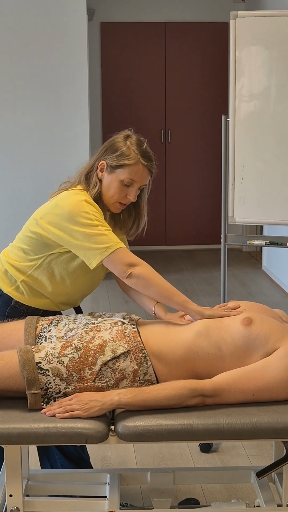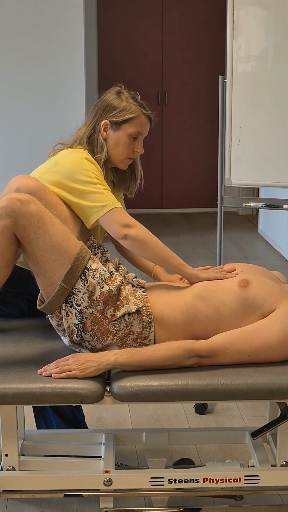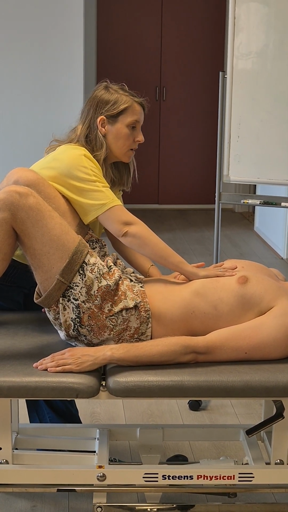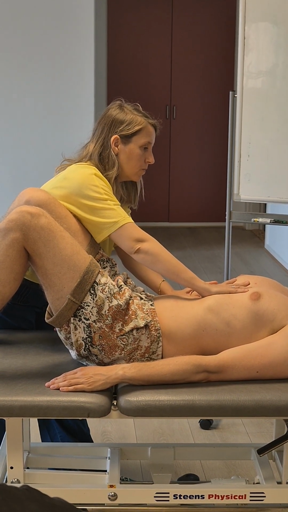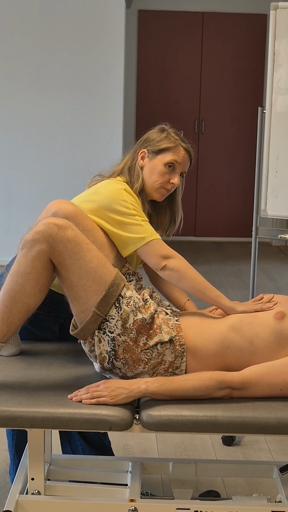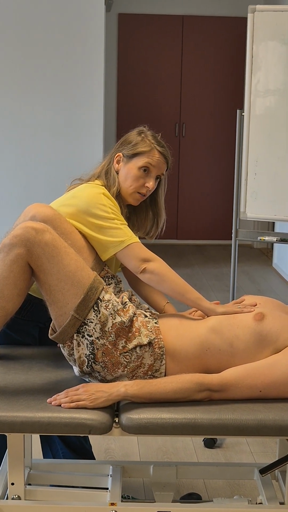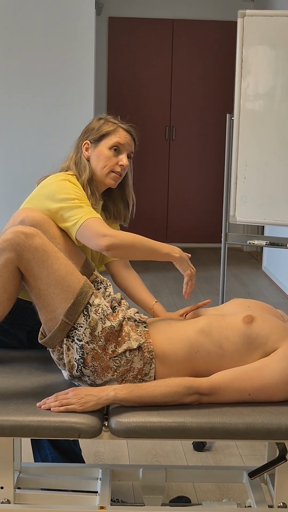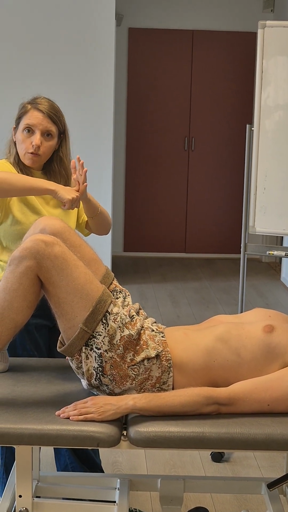I will ask him to bend his knees, please. And I will do Murphy's test. It means breathe in, please. Breathe out. Is it painful? No. Okay. If it's painful, then Murphy's test is positive. When he breathes in, look, I'm doing a fixed point, and he's pushing his liver and gallbladder downwards. So I'm compressing the site of the gallbladder.